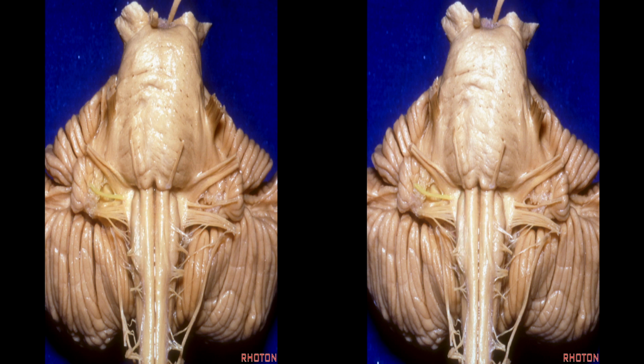And here we see 12 on the front of the olive, and 9, 10, 11 arising on the back of the olive. We see 6 arises in the medial part of the pontomedullary sulcus, and 5 arises at the mid-pontine level.